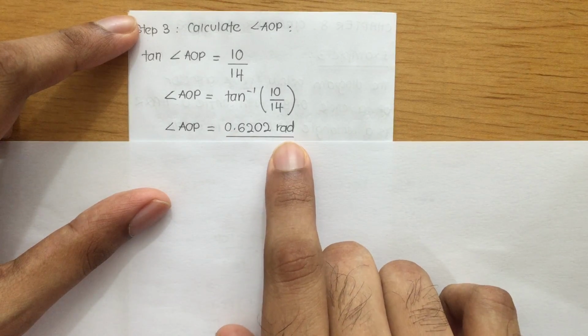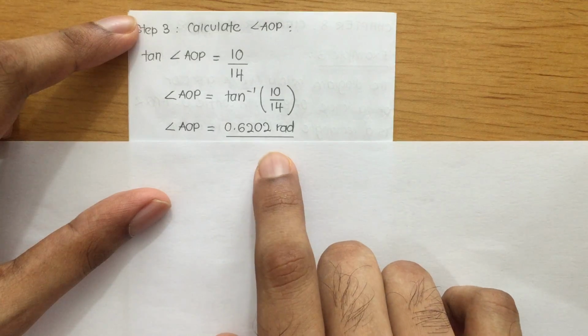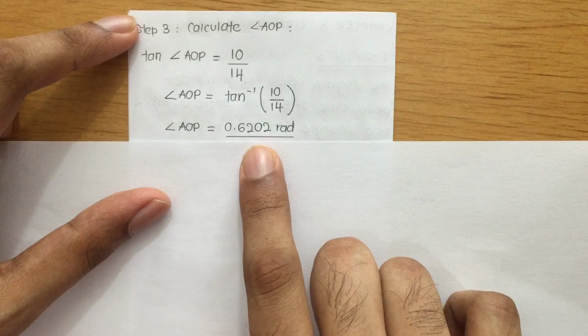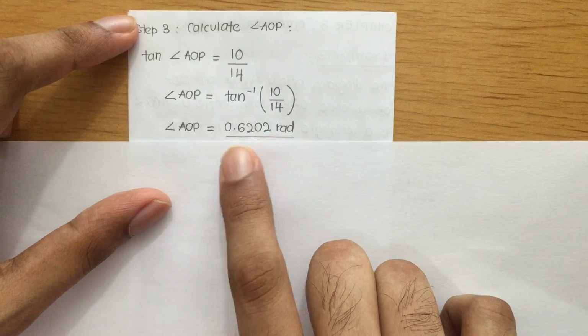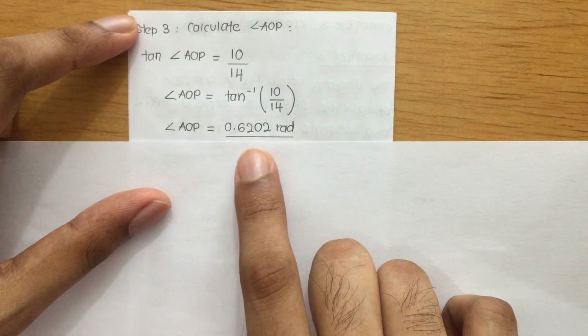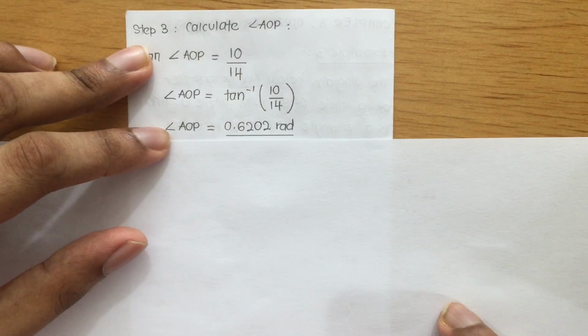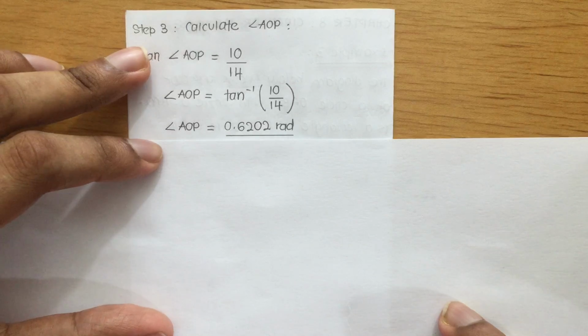Okay, by the way guys, before I forget, I want to remind you that when you key in the calculator, make sure you convert this into radian, guys. You don't calculate in terms of degree form. If you calculate in terms of degree form, you'll get your answer wrong. Okay, just a small reminder over here.